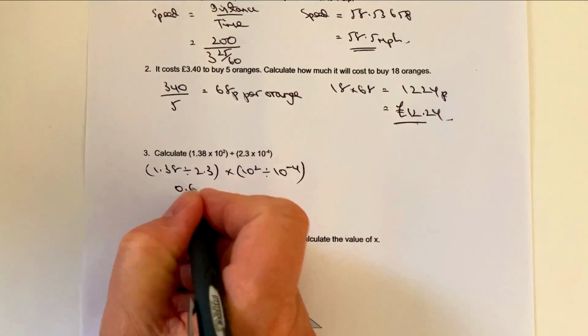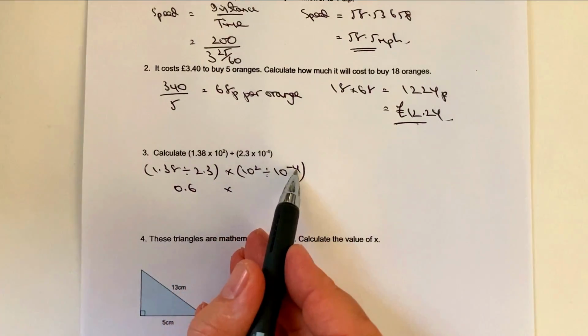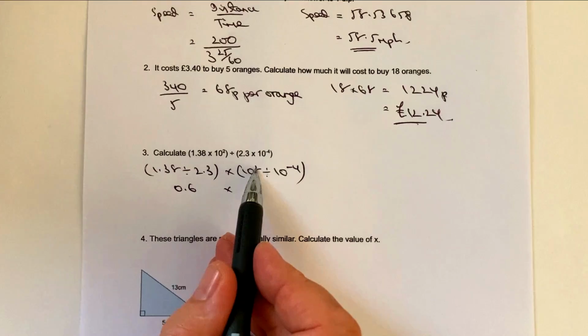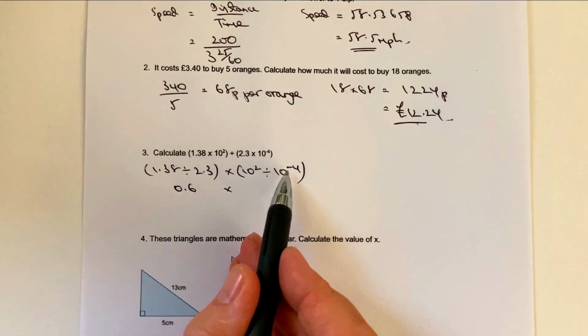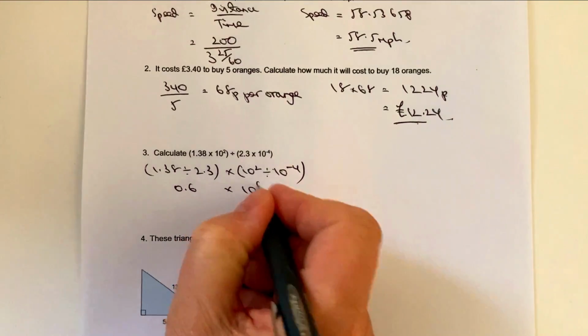What you're going to get is 0.6 times, now 10 to the power of 2 divided by 10 to the power of minus 4. We're going to subtract the indices, but you've got to remember this is a minus, so minus and minus becomes a plus, so it becomes 10 to the power of 6.